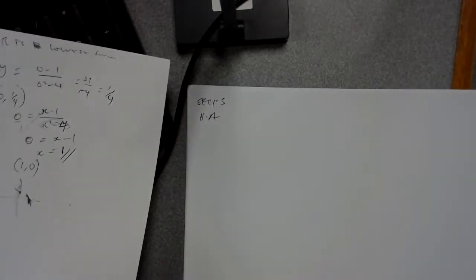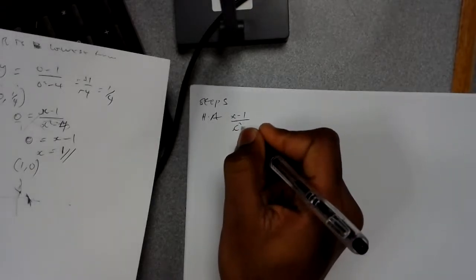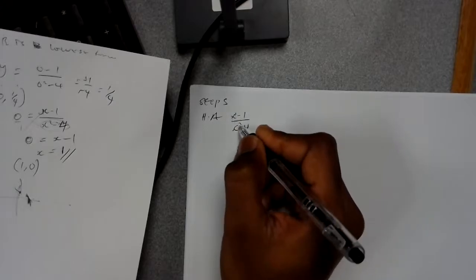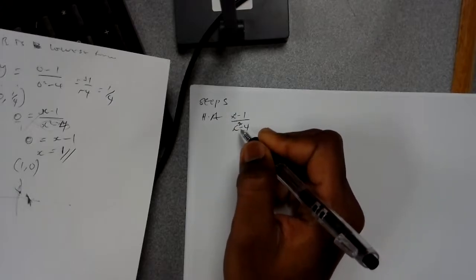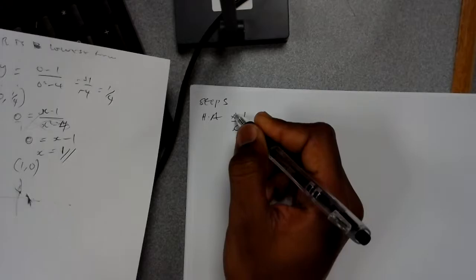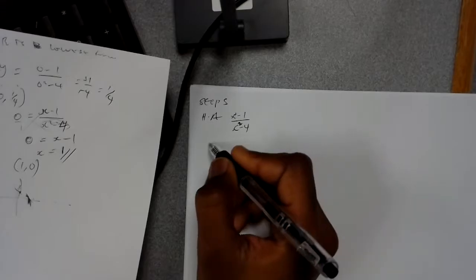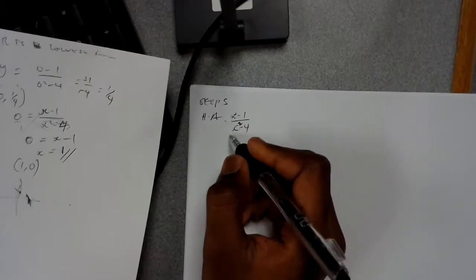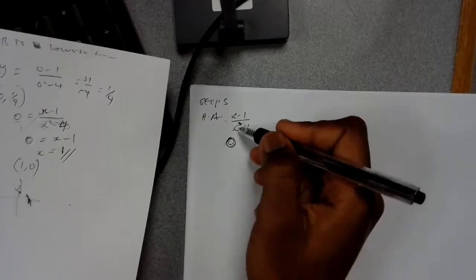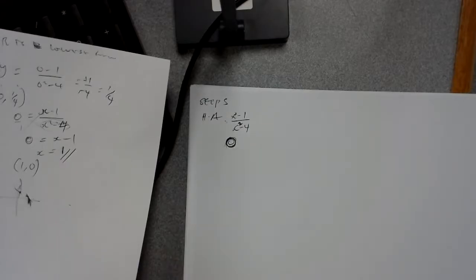So the horizontal asymptotes of this graph, like this graph is x minus 1 all over x squared minus 4. The power of the numerator is 1. The highest power of the denominator is 2. So if the highest power of the denominator is bigger than the highest power of the numerator, it means the horizontal asymptote here is going to be at 0, because this power here is bigger than that. So the horizontal asymptote here is going to be at 0.